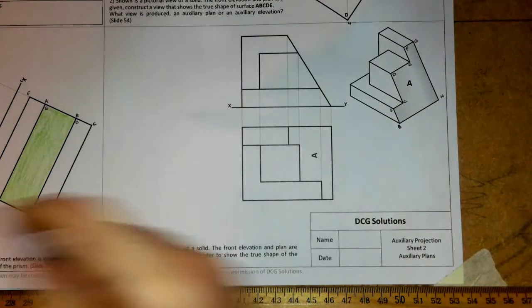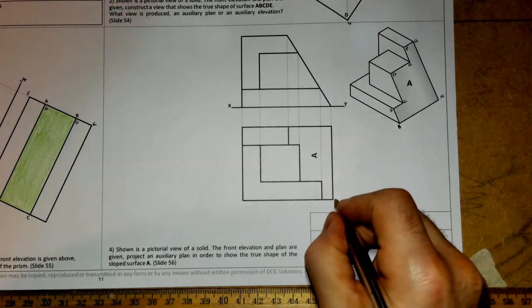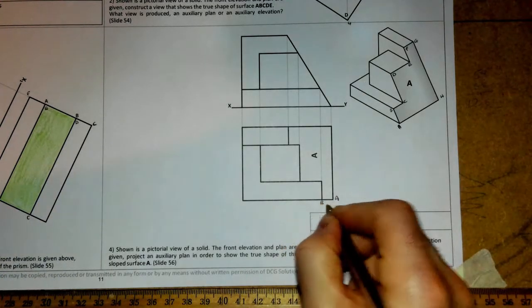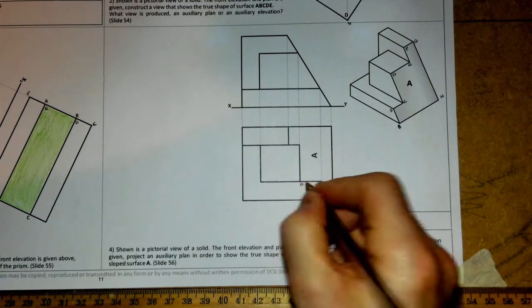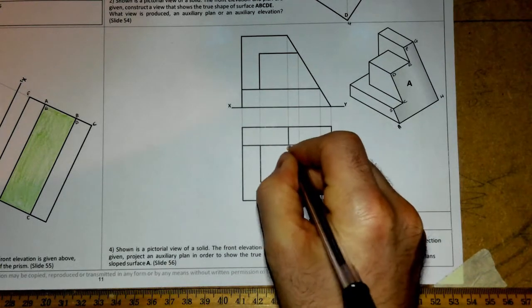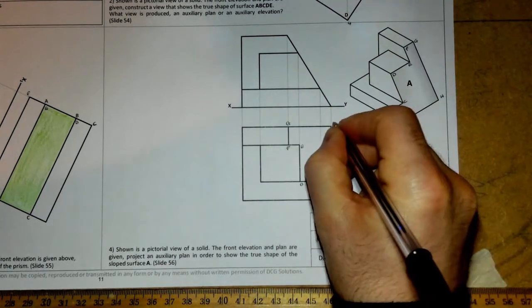And what we want to do is label it here now as well. So A is here, this is B, this is C, D, E, F, G and H.